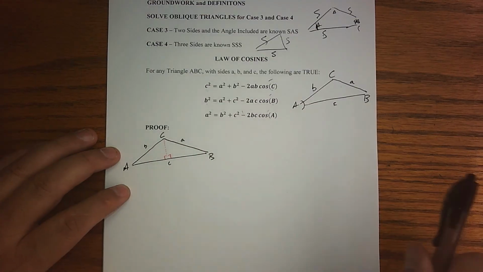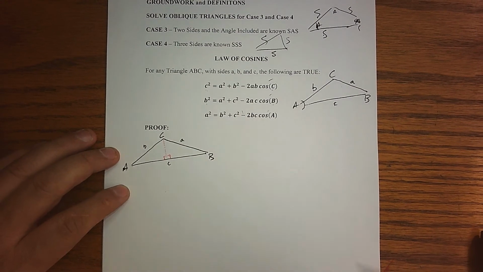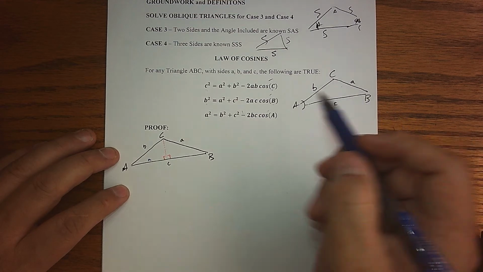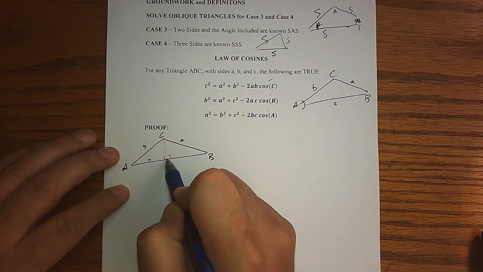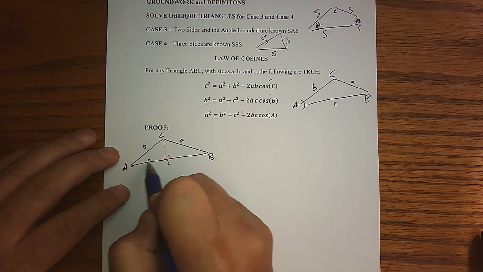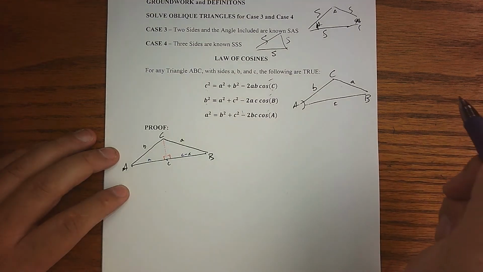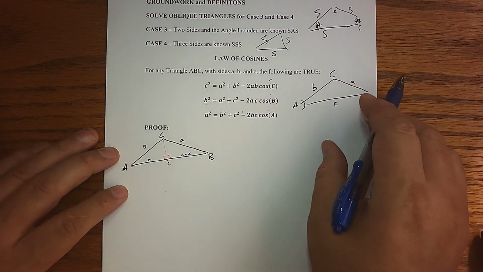Now let me change colors here and label this part here x, so from here to here is an x length. And then from here to here, what's left will be c minus x.